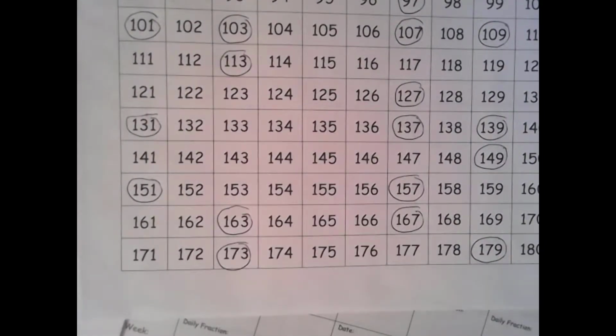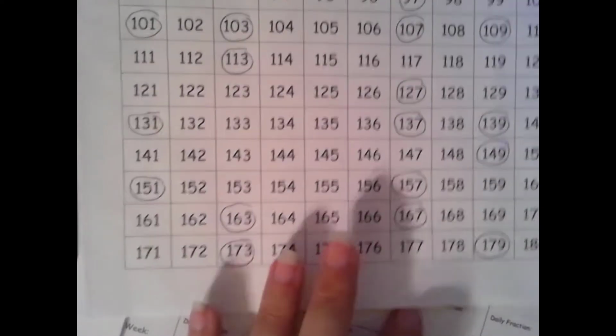So now that we've identified all the prime numbers between 1 and 180, we can go ahead and put it back in the sleeve and work on our daily fraction for today.